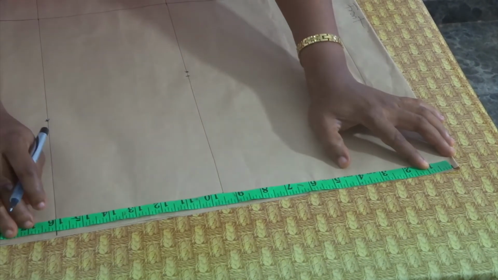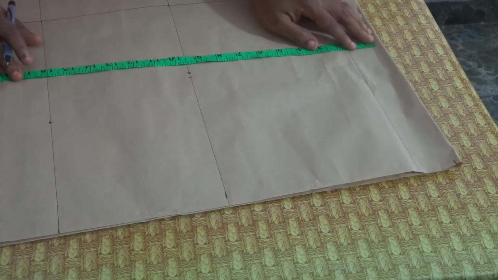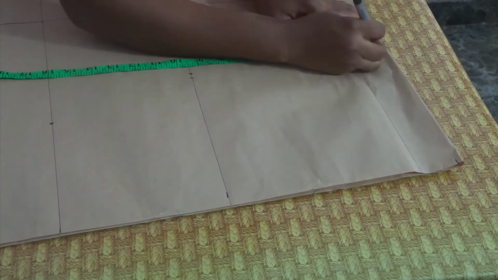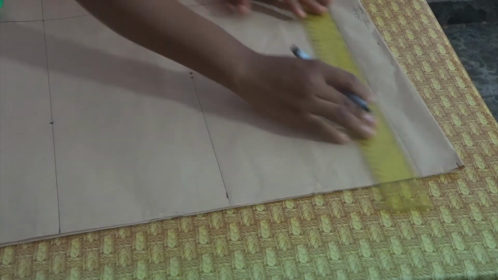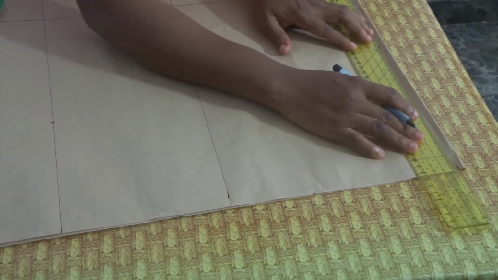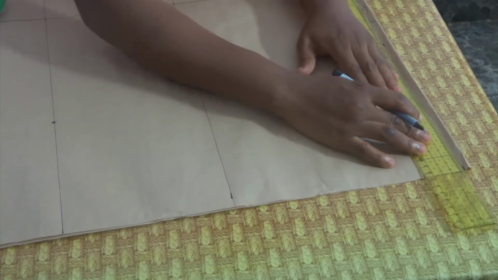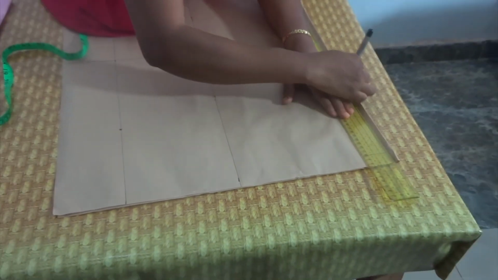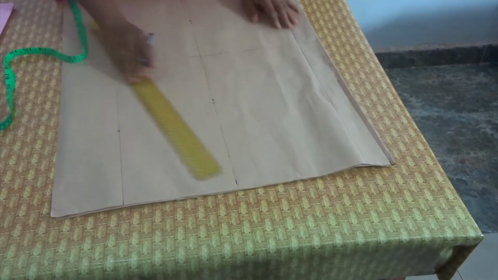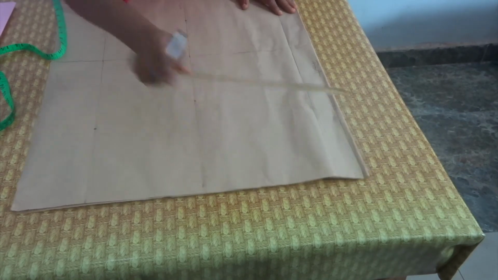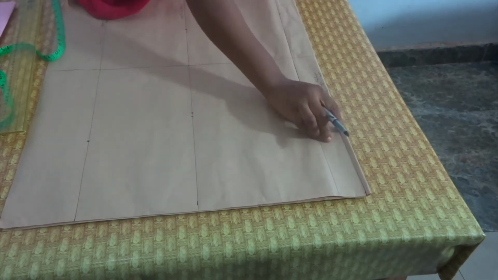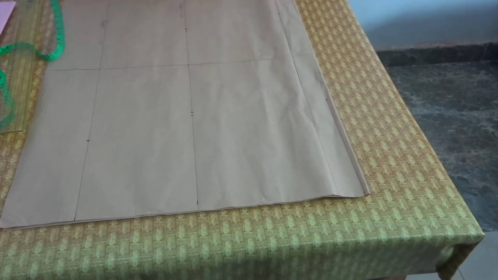This is 16. Connect. This one is the shoulder line for the front.